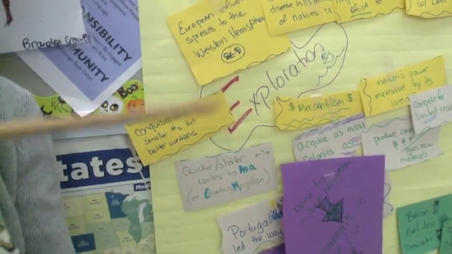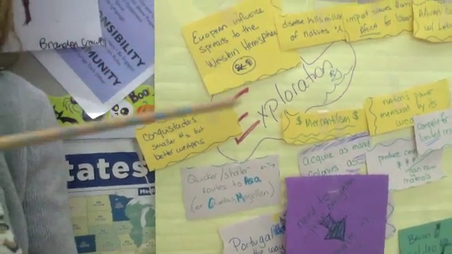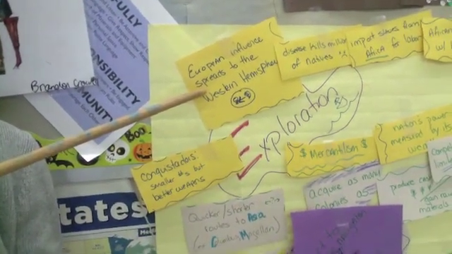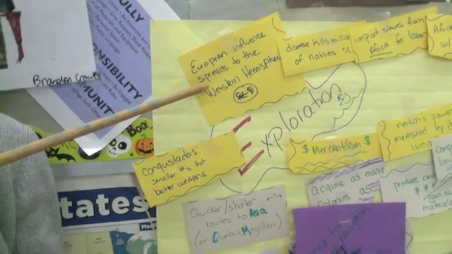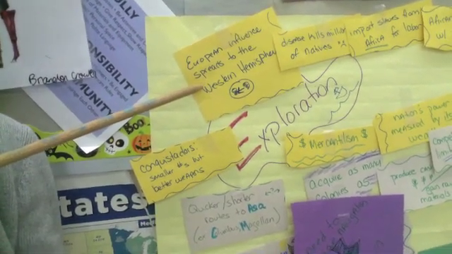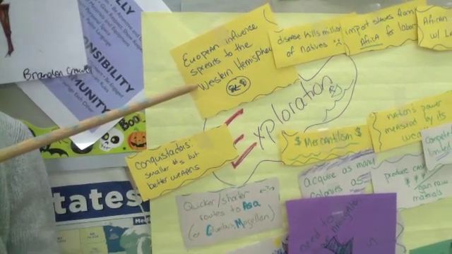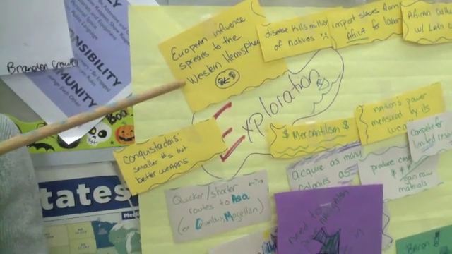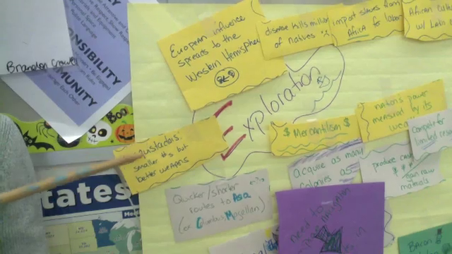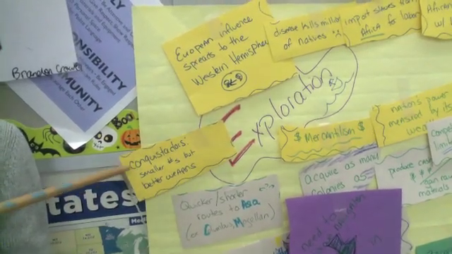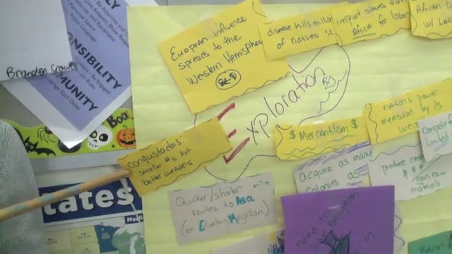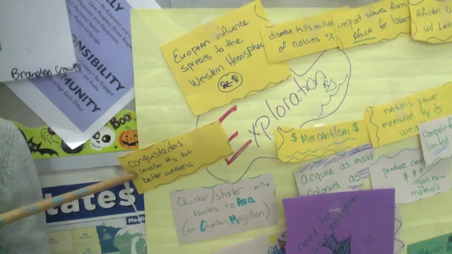So now, Europeans' influence began to spread to the Western Hemisphere. And when that happened, they also started conquering much of the Americas, almost all of the Americas. Primarily it was Spanish conquistadors and some Portuguese conquistadors. They were able to do this despite having much smaller numbers because they had better weapons, firearms.